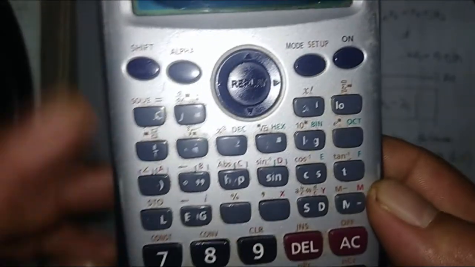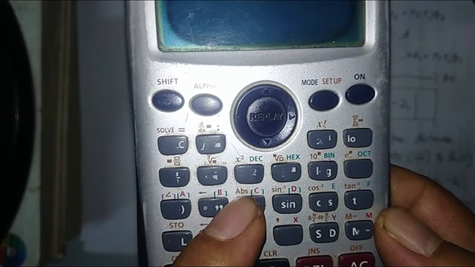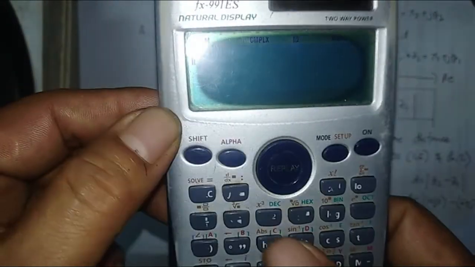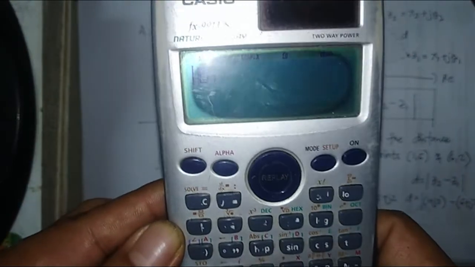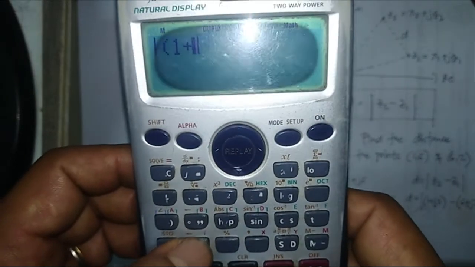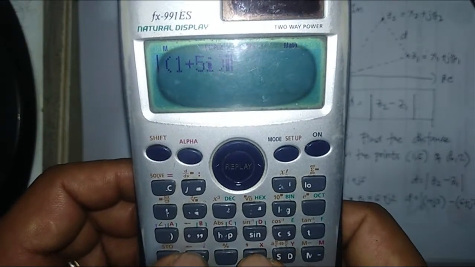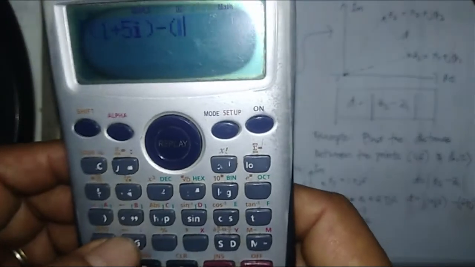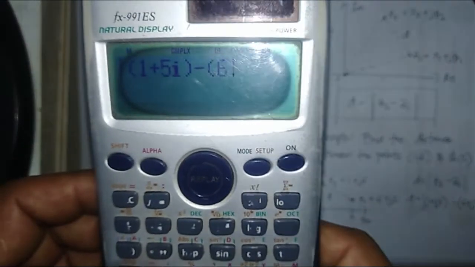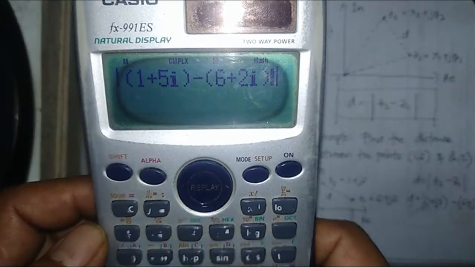So the absolute value is here. You have to press shift and the absolute value. So let's try now: shift, absolute value. That will be the symbol for your absolute value, and insert 1 plus j5. You cannot use that j in your calculator; you write the number first, followed by i, minus 6 plus j2, so in that case that will be 2i.